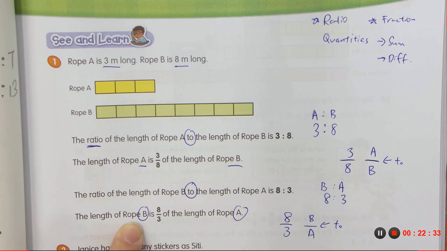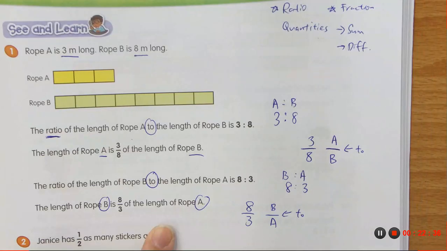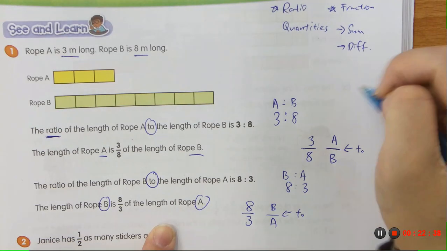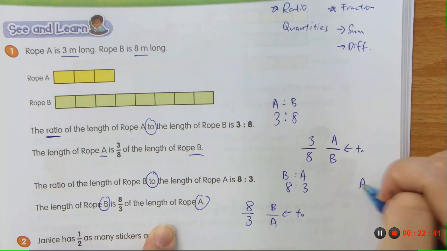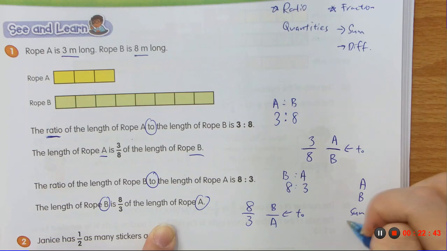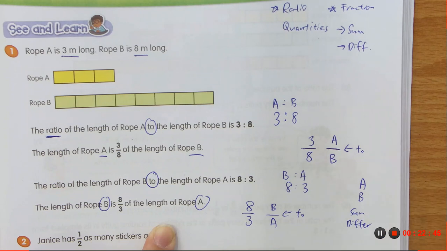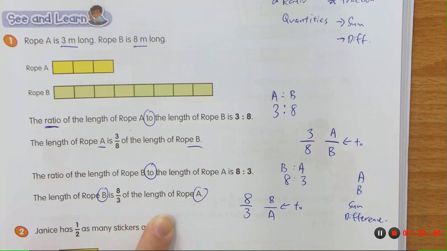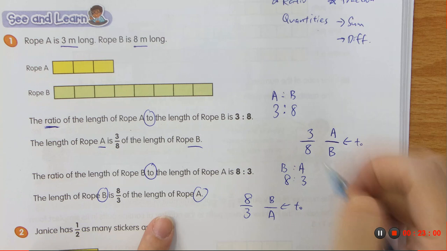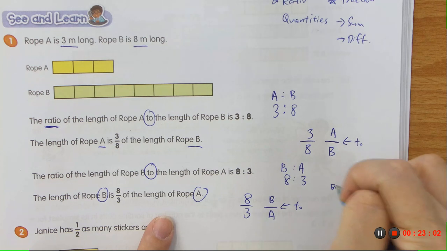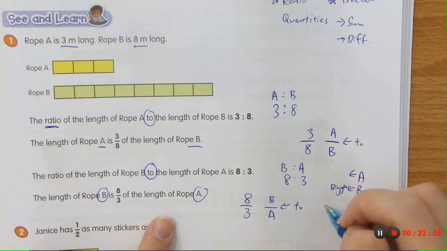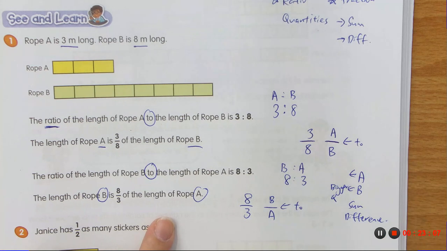Now, the next thing you need to figure out. I have, same thing, I have A, B, sum, and difference. Same thing, back as ratio. Now, tell me, which one is the bigger quantity? B is the longer and bigger quantity. Which one is the smaller quantity?